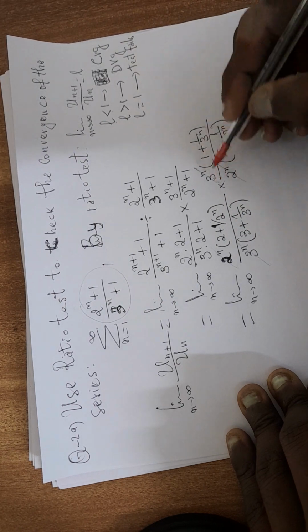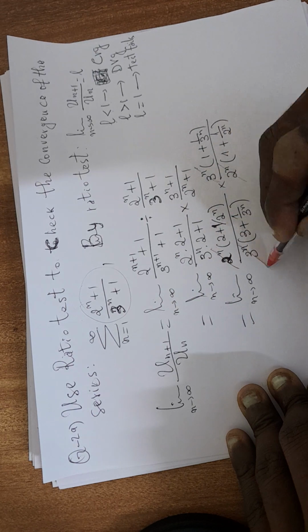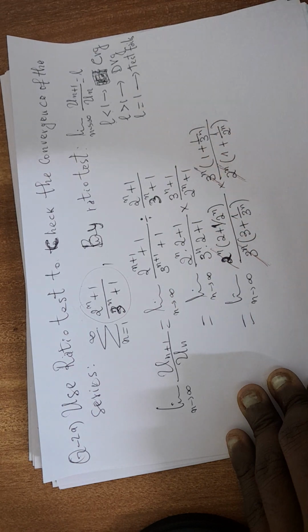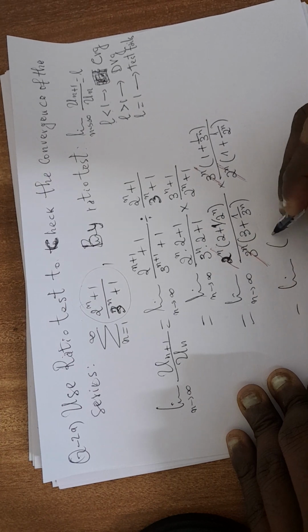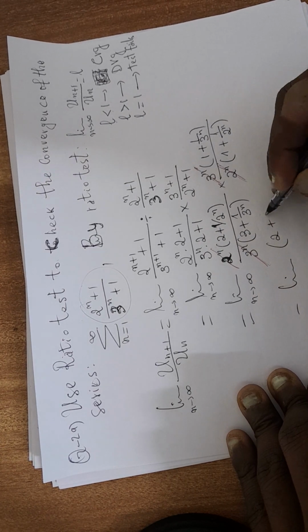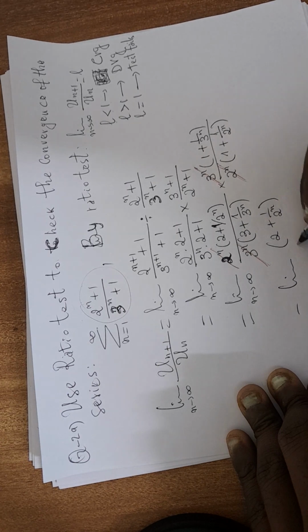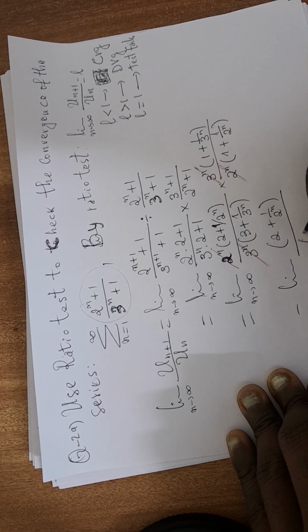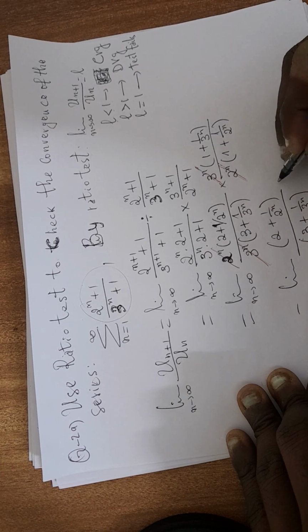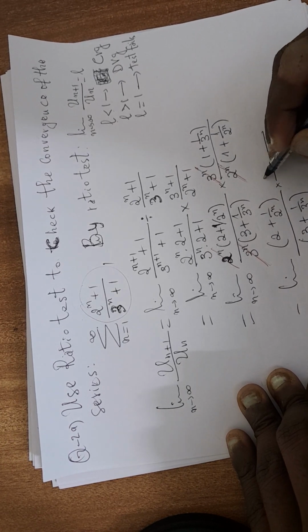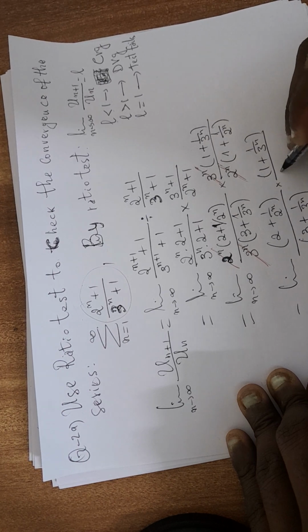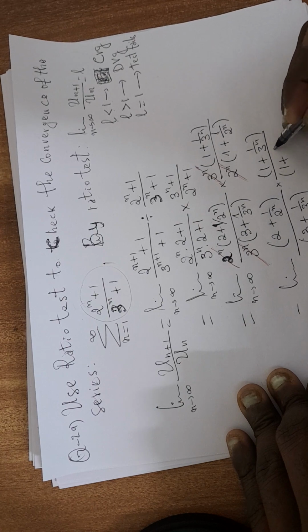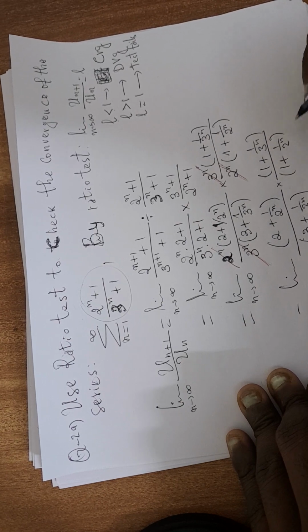Let me use my red pen to mark what cancels. So this limit will be equal to (2 plus 1 upon 2 to the power n) upon (3 plus 1 upon 3 to the power n), times (1 plus 1 upon 3 to the power n) upon (1 plus 1 upon 2 to the power n).